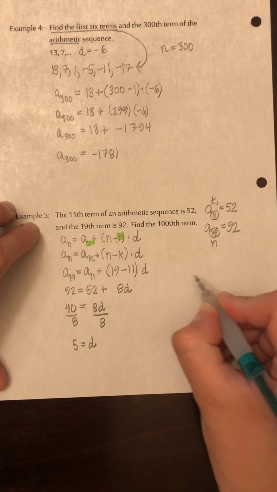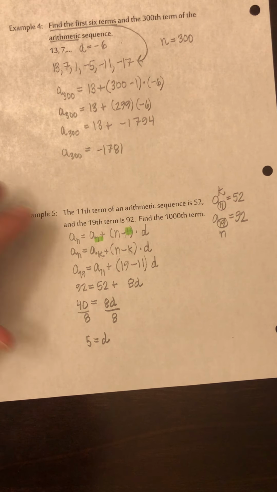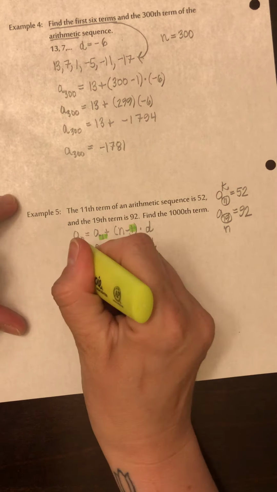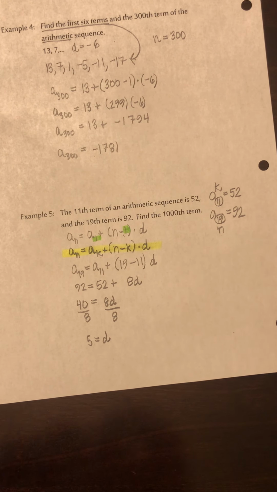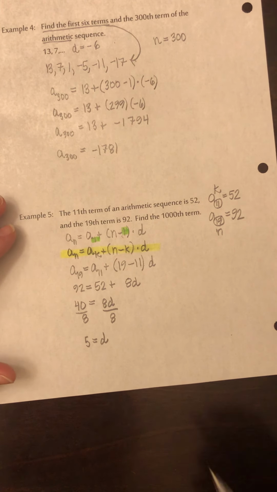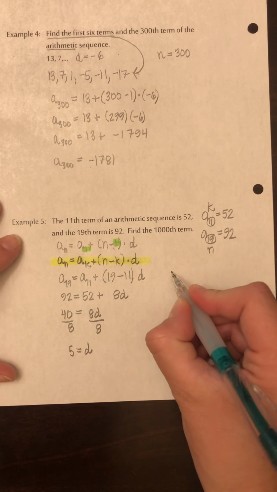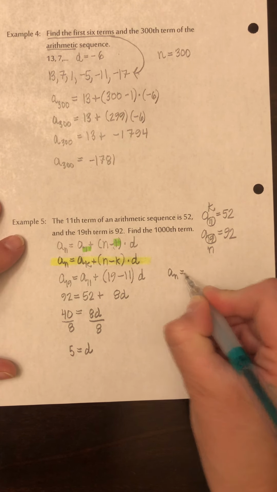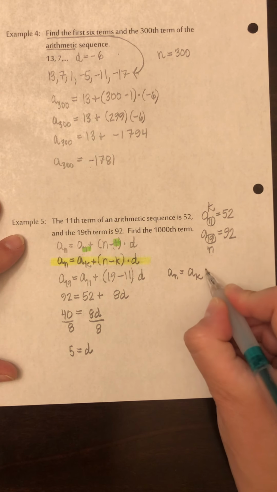Well, now let's go back to this new formula right here. That, again, you might want to learn that one. It's almost identical to this one. We just took out the 1s and we put a k in its place. I'm going to go back real quick to that formula. So let me just rewrite it.